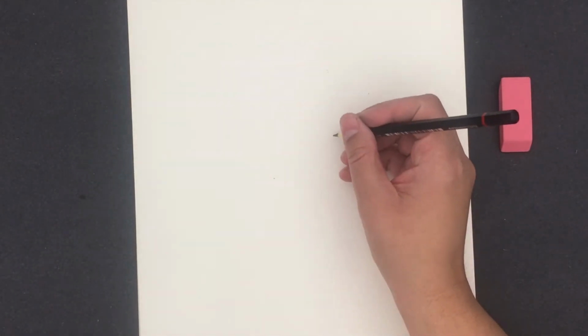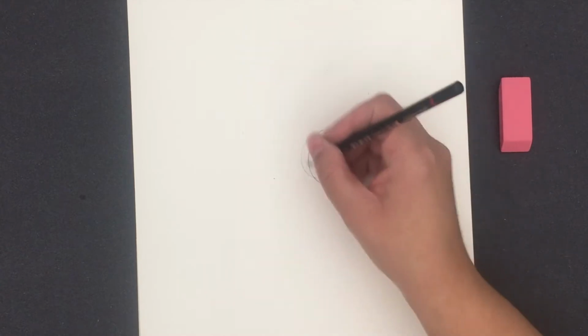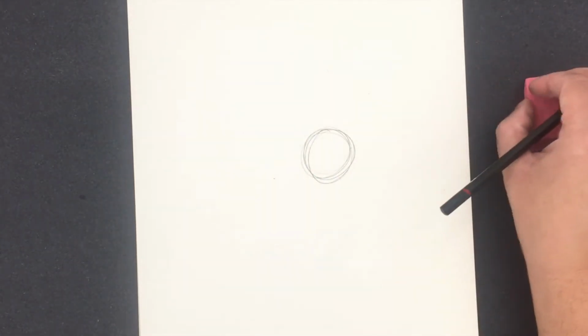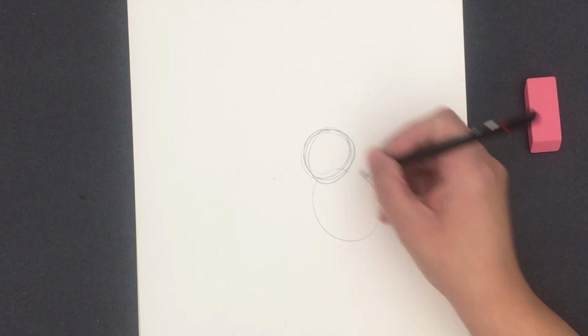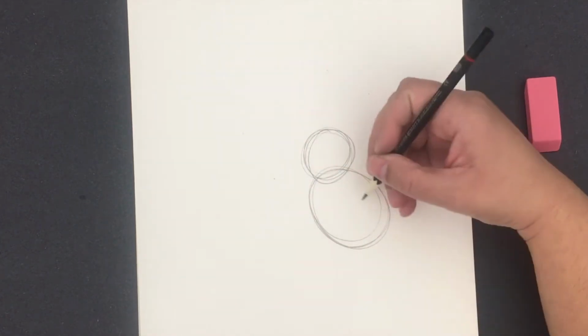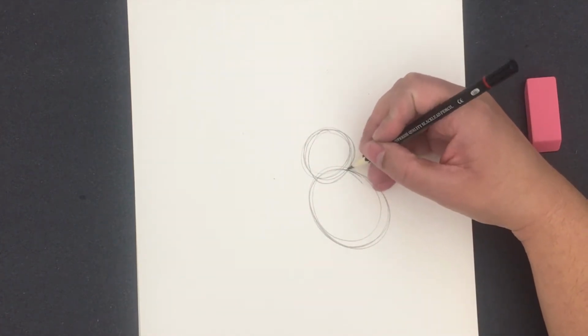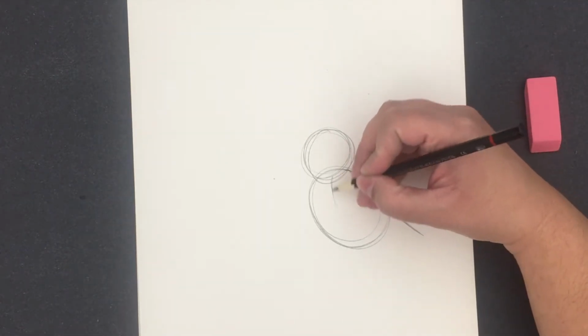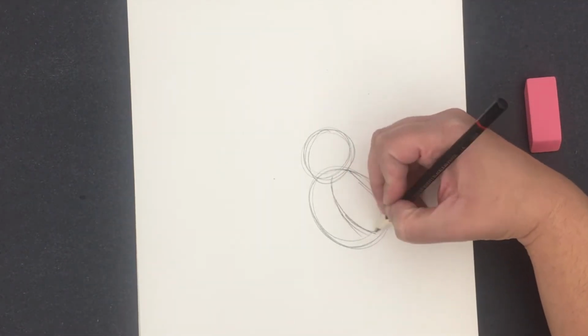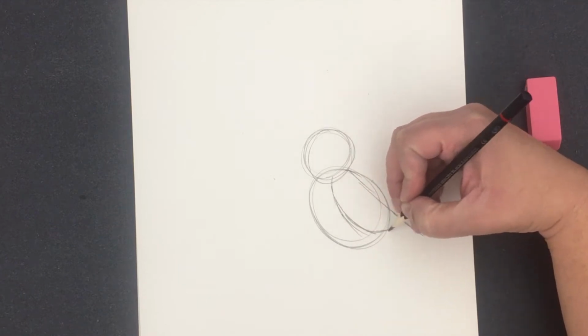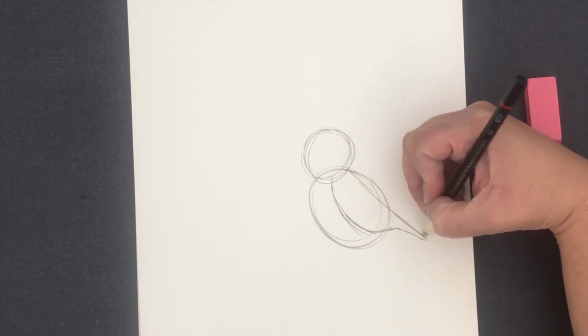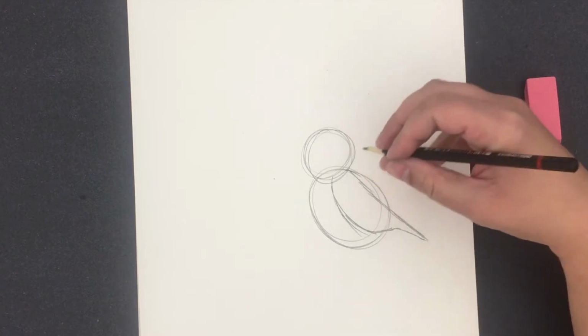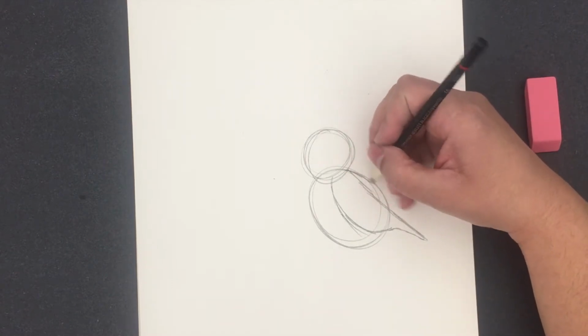Let's begin by drawing a bird. The first thing we're going to do is draw a circle just like this, and another circle for his body, and a little slight edge here to create its wings. Like so. Just trying to get the shape of the bird.